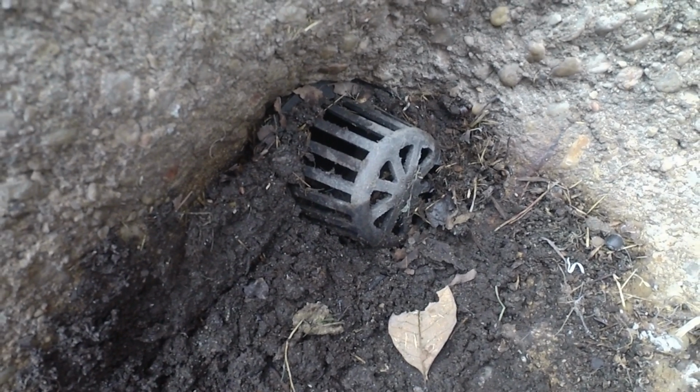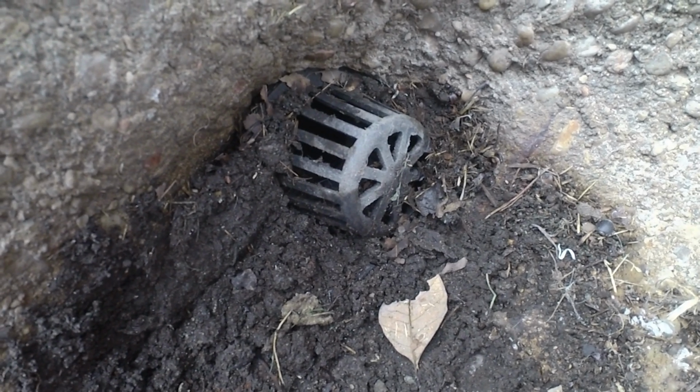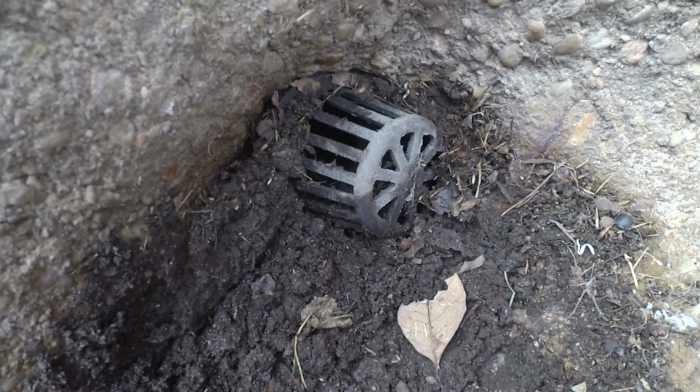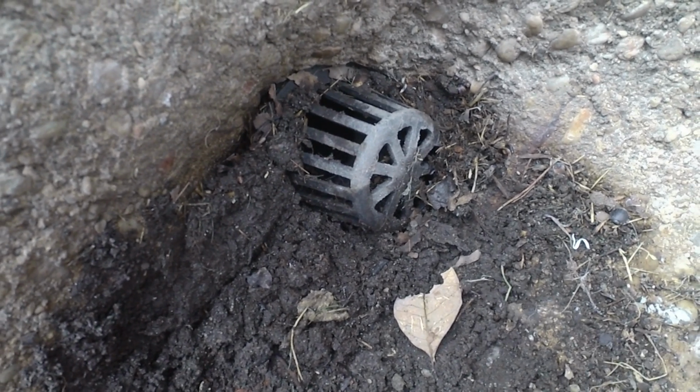I use 4-inch Schedule 40 PVC, and I invite any debris to get in there, because by setting the pipes, grading really, really hard, the next rainstorm is going to blow out that debris, so they're maintenance free.